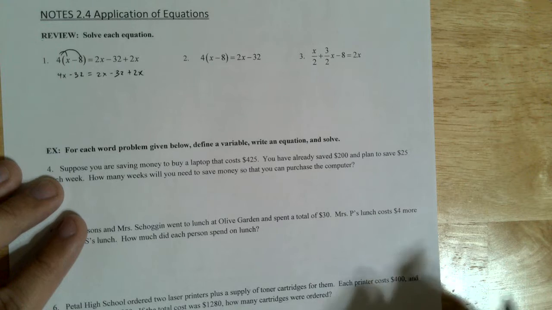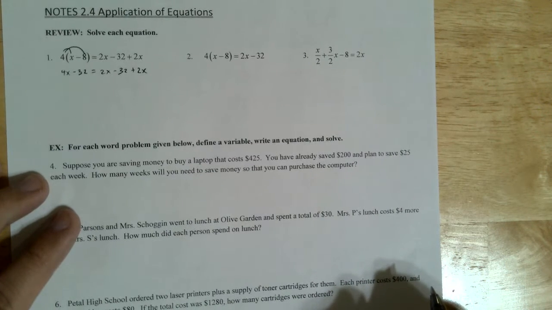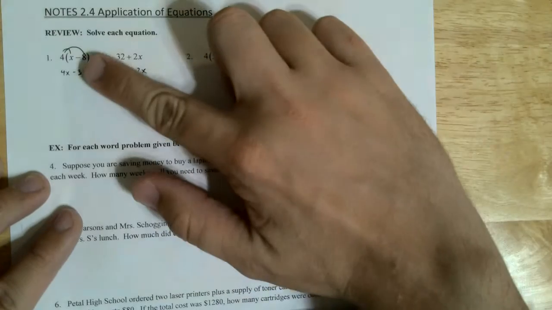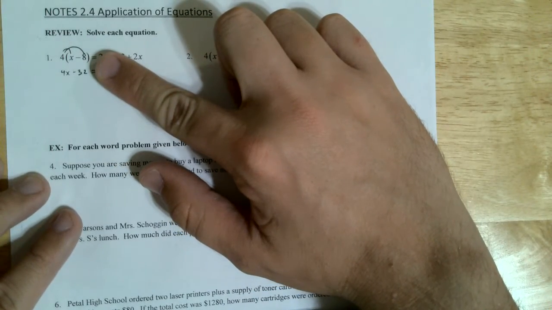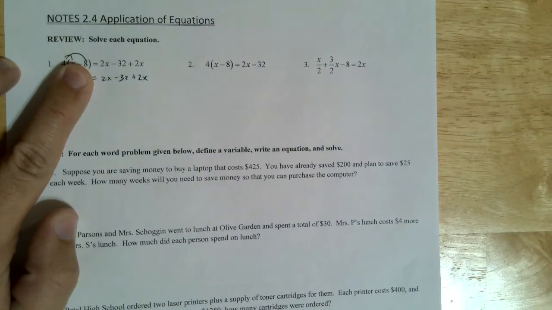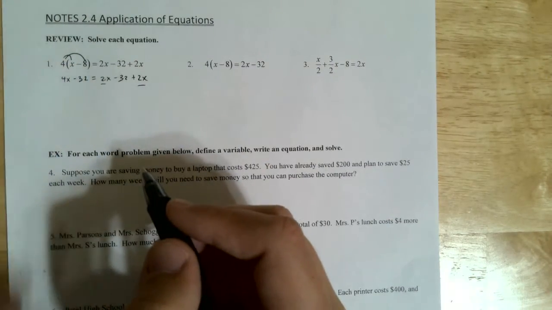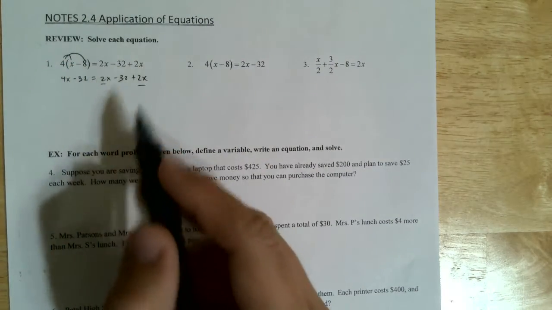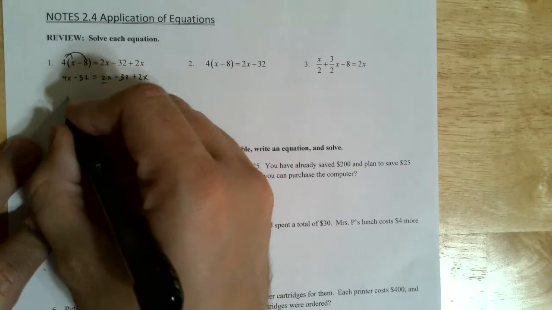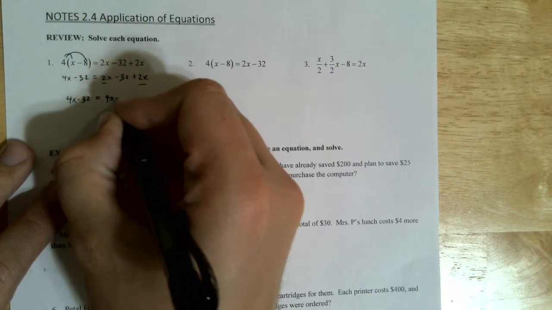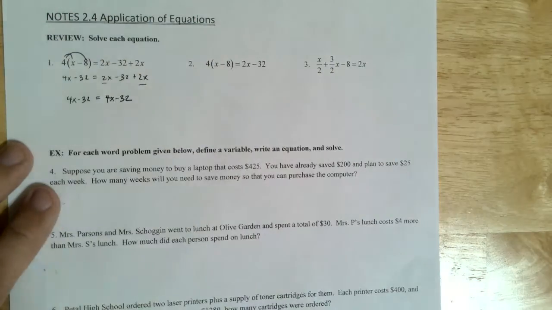Now from here, if there's anything on one side of the equation that can simplify, we want to do that. Cover up the right side. We have 4x minus 32. Can't combine anything over there. Cover up the left side. Look at the right side. We've got a 2x and a 2x. We're going to combine those together. Positive 2x plus 2x gives me 4x. So this gives me 4x minus 32 on the left is equal to 4x minus 32 on the right.